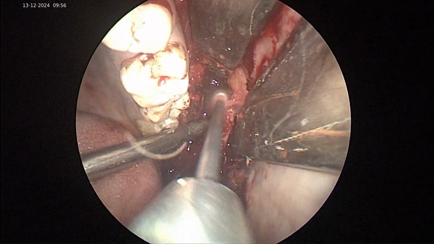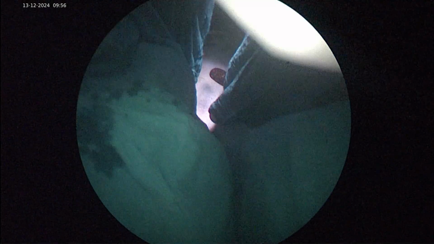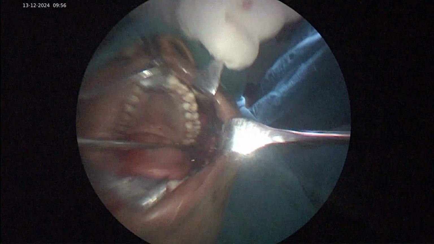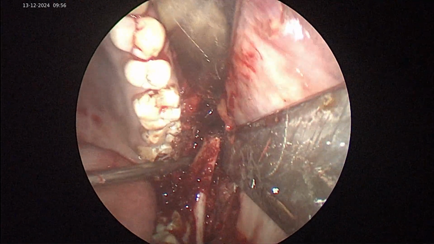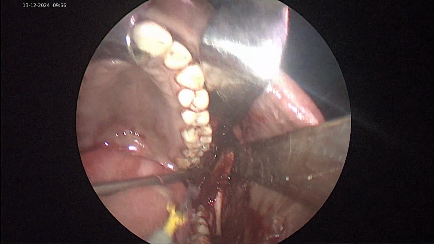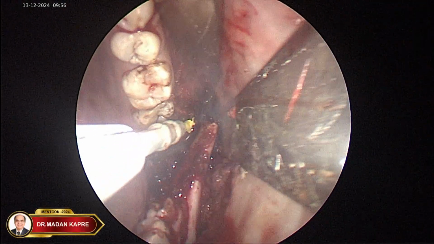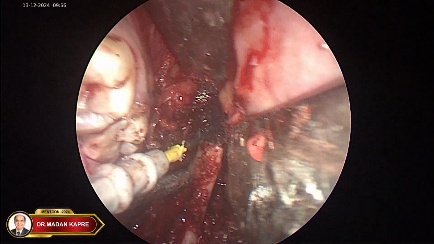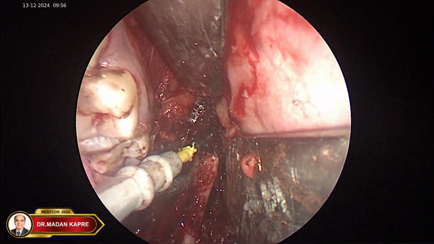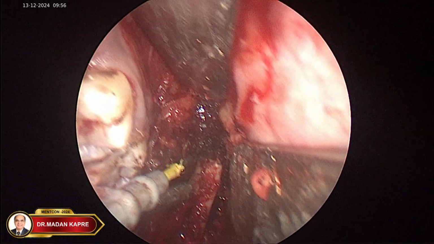Create a space there, yeah, that's right. And see, when you do that, you find something else. Can I have the cautery? You again find some fibers. If you see those fibers, ensure that you remove them. Because if you don't take those fibers down, you still will not get the mouth opening that you desire.